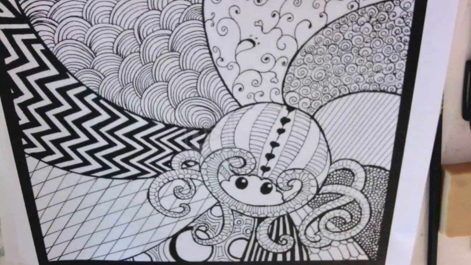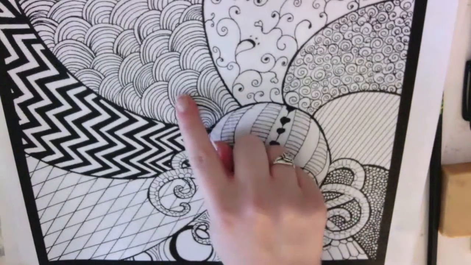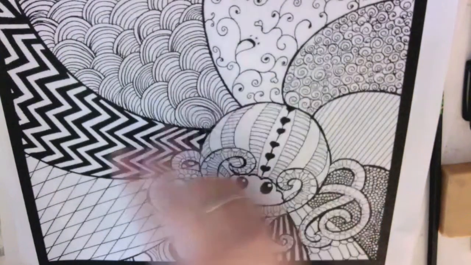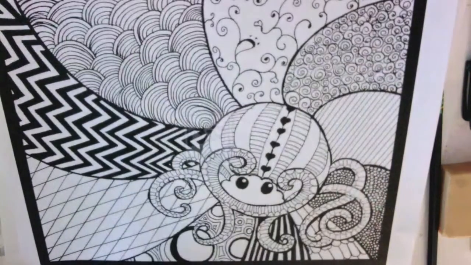A Zentangle is a miniature piece of unplanned abstract art created through a very specific method from an ensemble of simple structured patterns called tangles. So you can see that we have lots of different tangles here in this particular example of a Zentangle. So I'm going to go over the different ways that you can create a Zentangle and do a little demonstration of the project in this video.